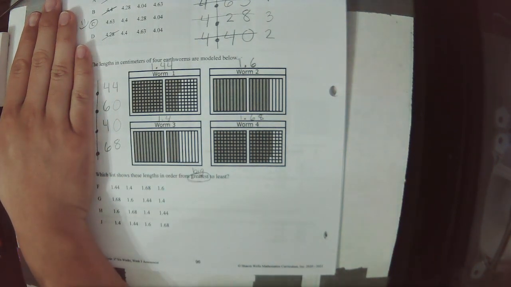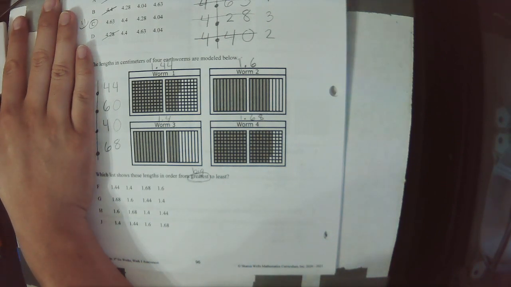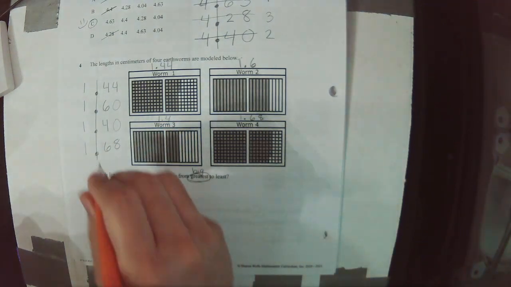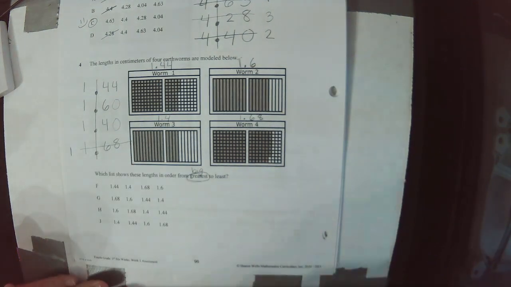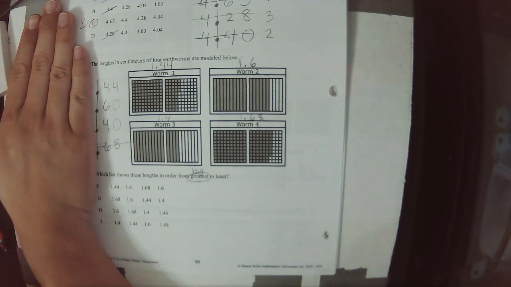So which of these numbers is the biggest one? Which of my decimals is the biggest decimal? Kylie, what's the biggest one here? 1.68. So this should be first. Let's cross it out. All right. So we know that 1.68 is the biggest.